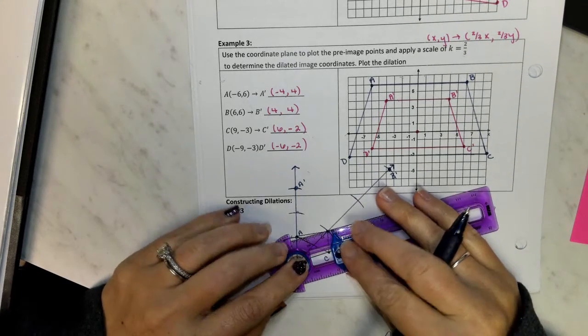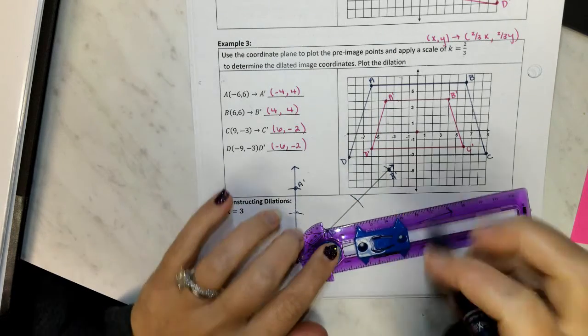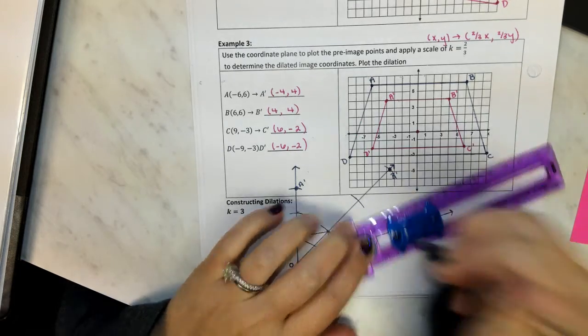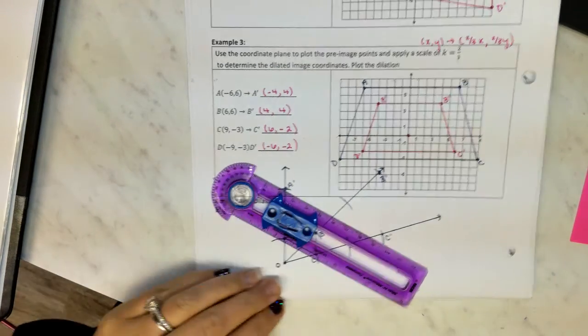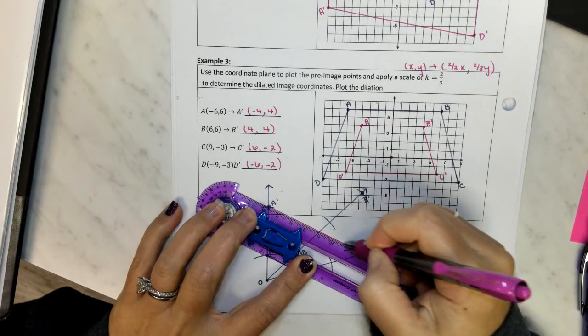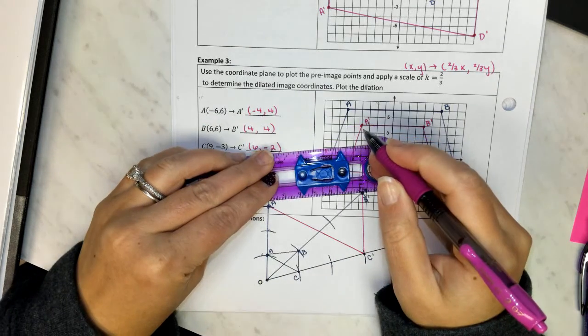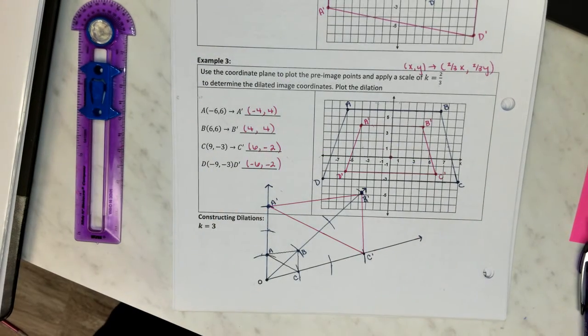This would be 1 times the distance. This would be twice the distance. This would be 3 times the distance for C prime. And then we would be able to connect the 3 points. And that would be your dilation.